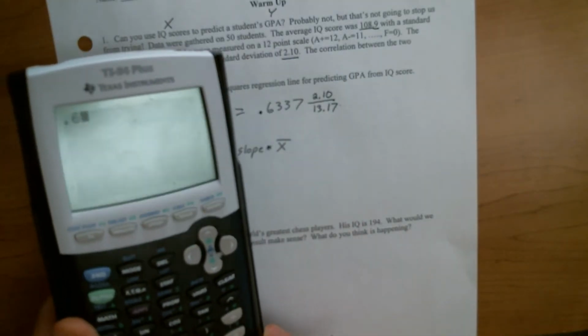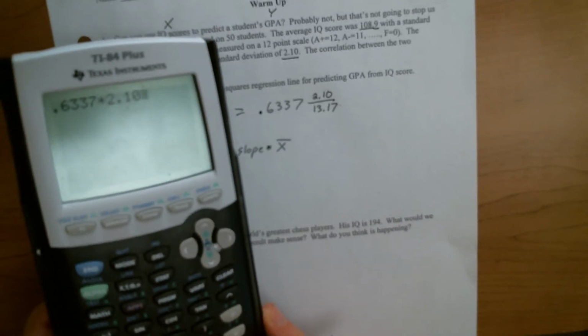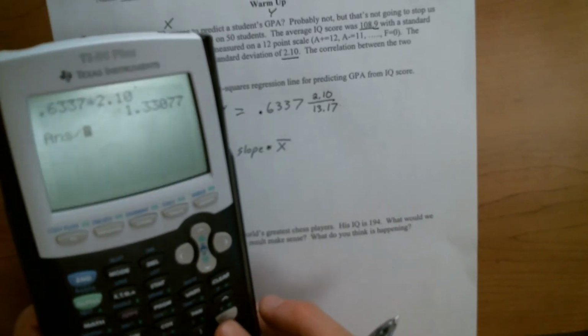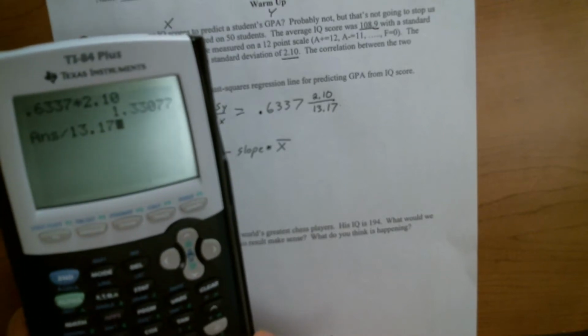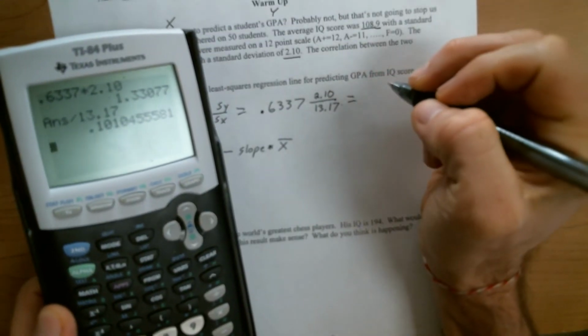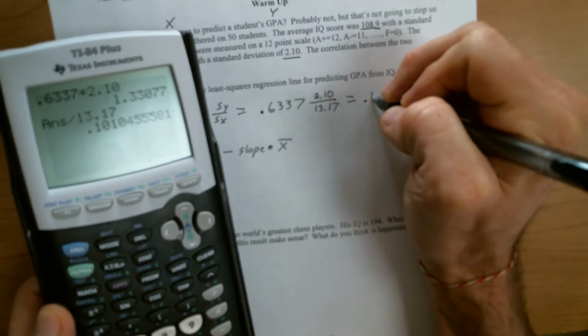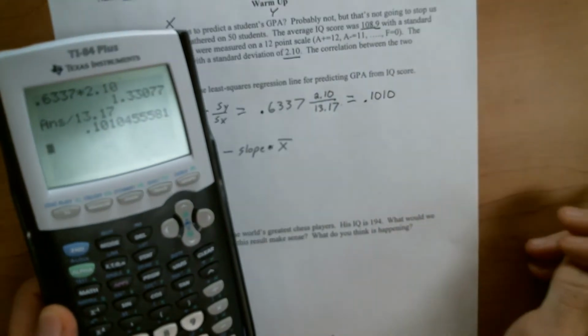So 0.6337 times 2.10 divided by 13.17. And we get a slope of, we'll go 4 decimals here, 0.1010. All right.